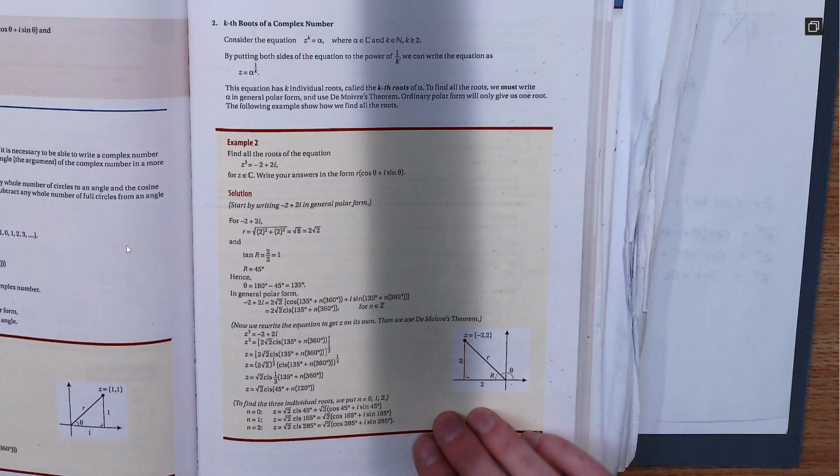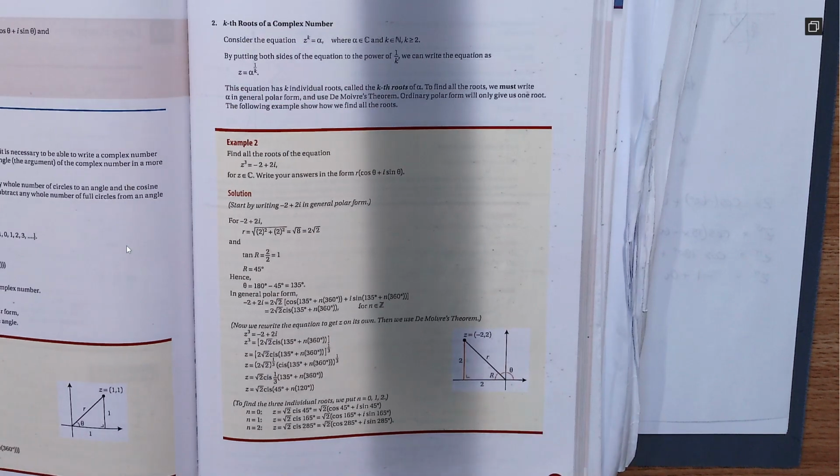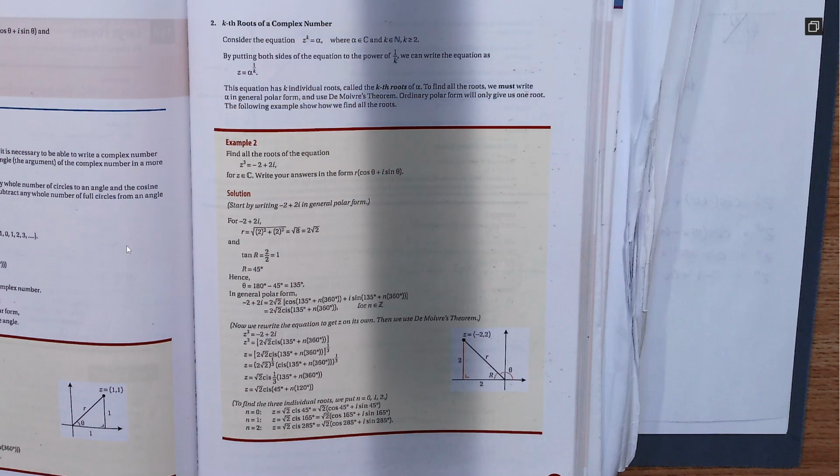Now, n means the number of rotations. So this is one rotation, plus 360, you're adding one rotation. n equals 2 rotations. Just bear with me, and then it will make sense.